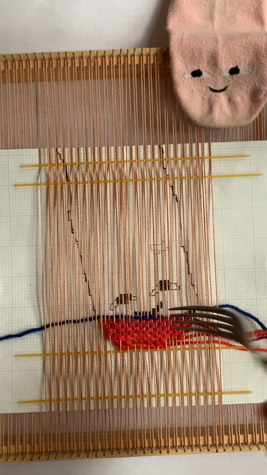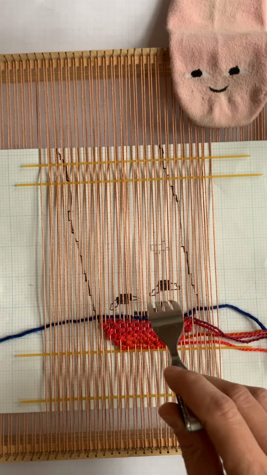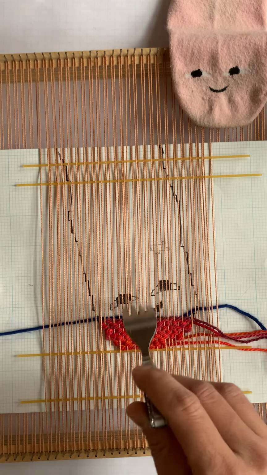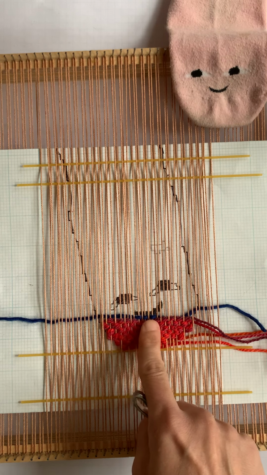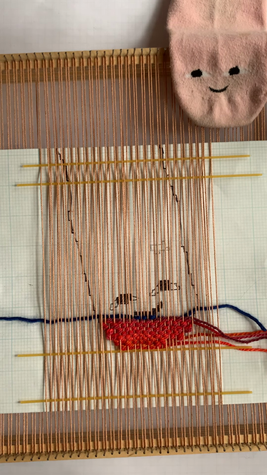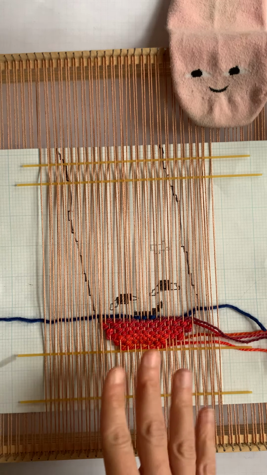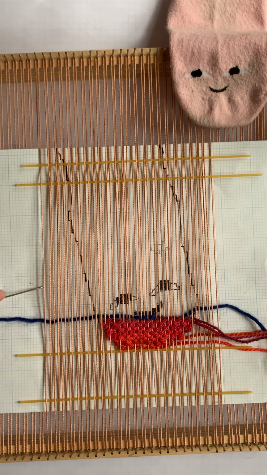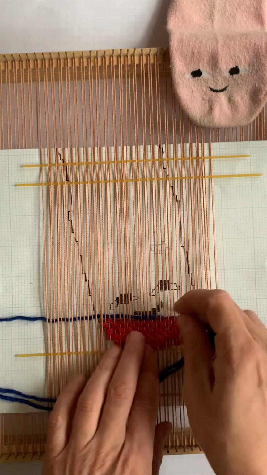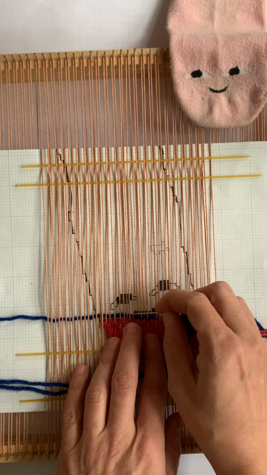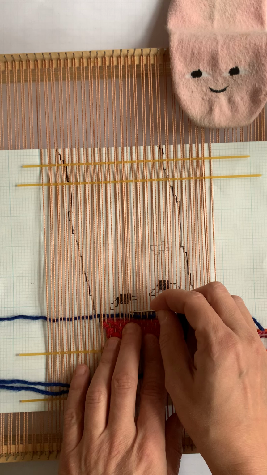This tucking under the warp gives you a bit of visual access to the material as it's interlacing with the warp, and it just cleans things up visually so you can see what's happening and make good decisions. My image ends right here, so I don't want to pick up this warp end at all.